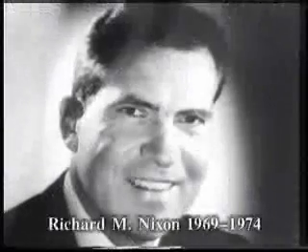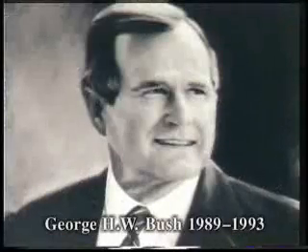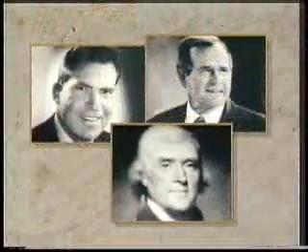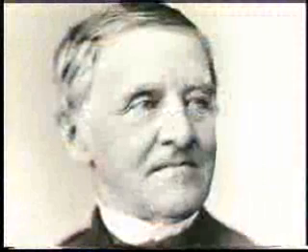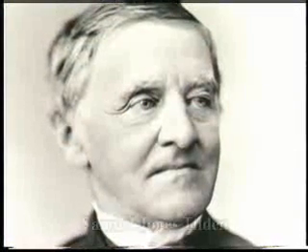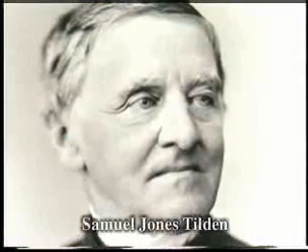How many of these famous presidents' faces do you remember as candidates that were defeated? If you guessed 3, you are right. They were Nixon, Bush, and Jefferson. Recognize this man as a United States president? His name was Samuel Jones Tilden.